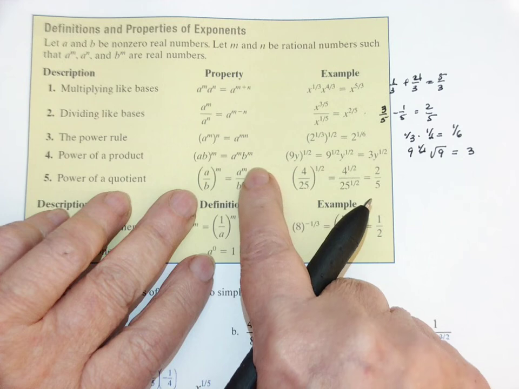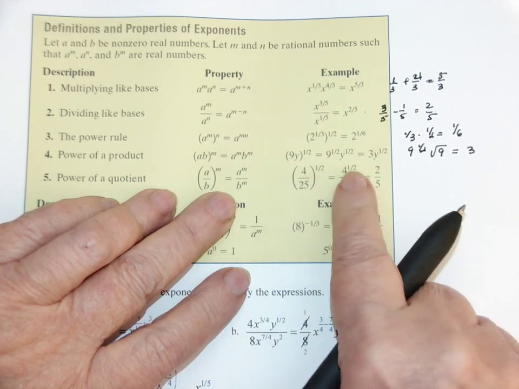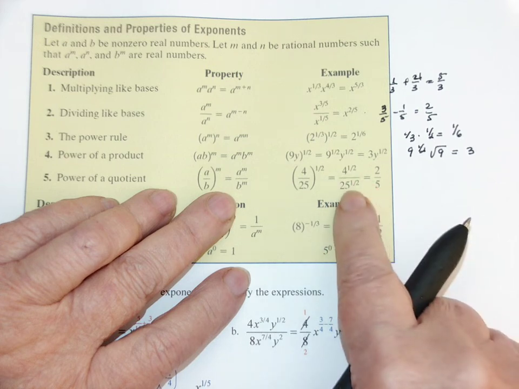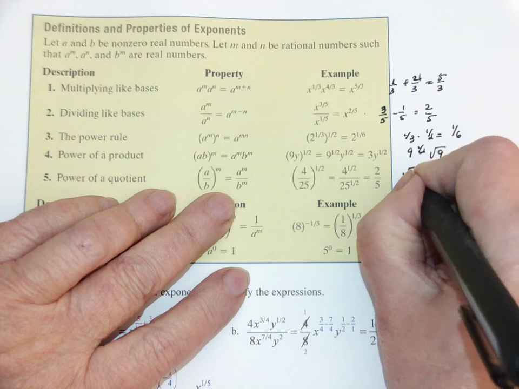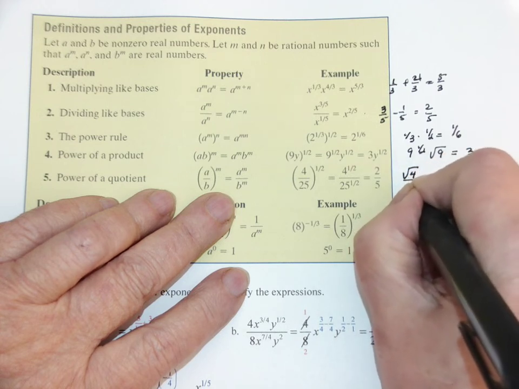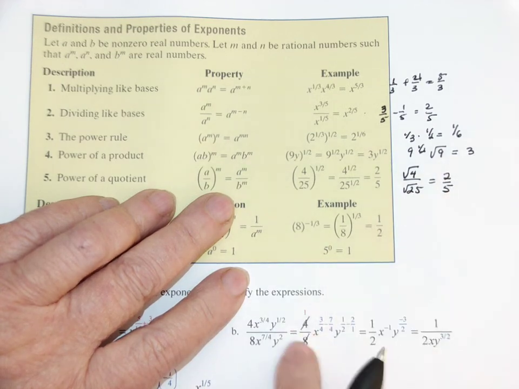Division or quotient, m and n. So this would be 4/25 to the 1/2. That's 4 to the 1/2 over 25 to the 1/2. That's the same as the square root of 4 divided by the square root of 25. That's where they come up with 2/5.